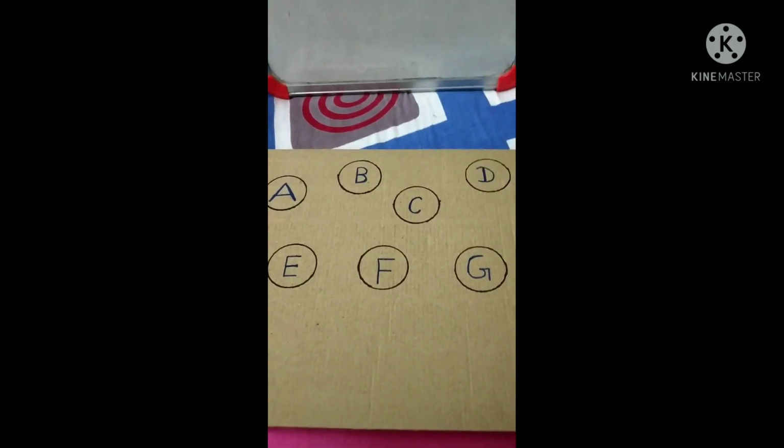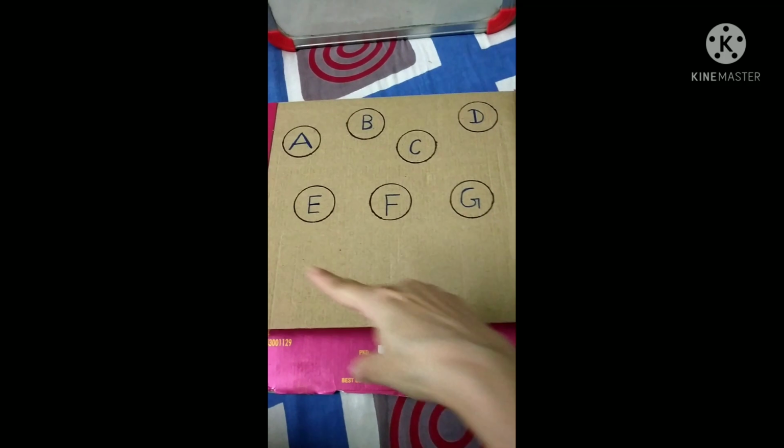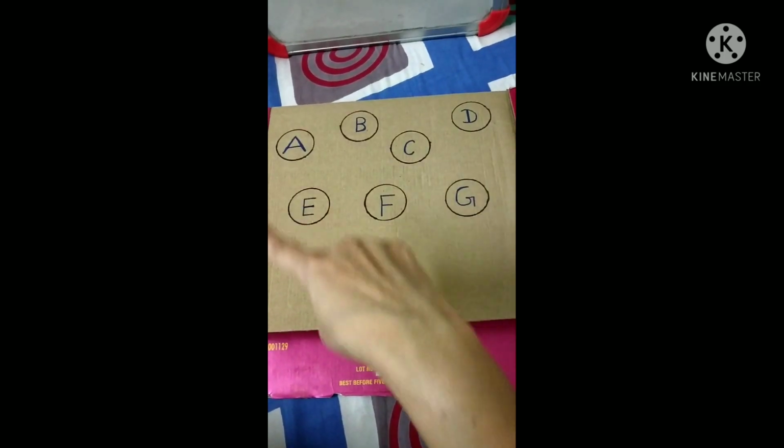Now in the first activity they recognize the alphabet, but in the second activity they are going to match the alphabet. This is called the matching the alphabet activity. Here I have used this cardboard, and this was the packaging board. As you can see over here, this was waste which was kept in my home. So I thought, why not let the kids work on it.